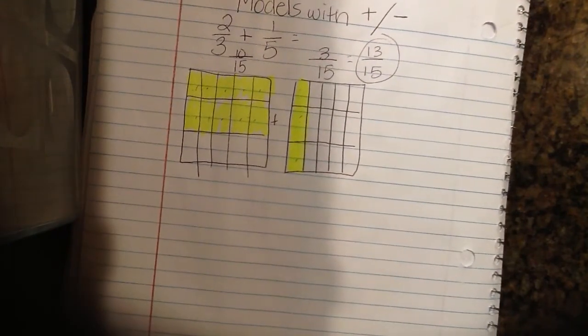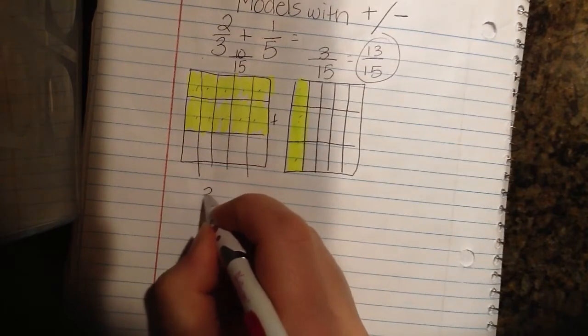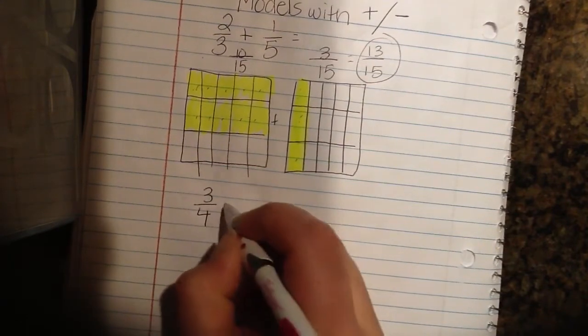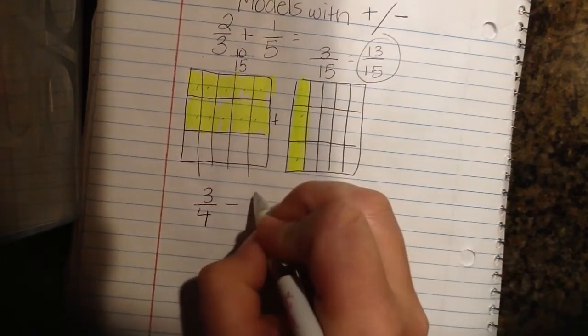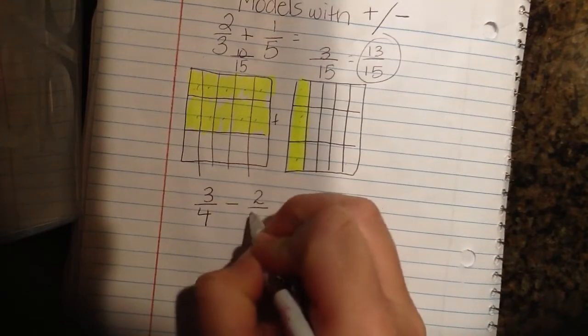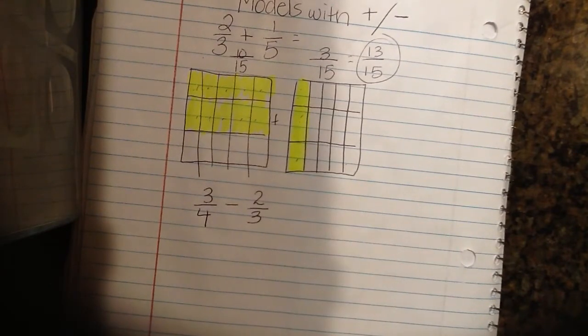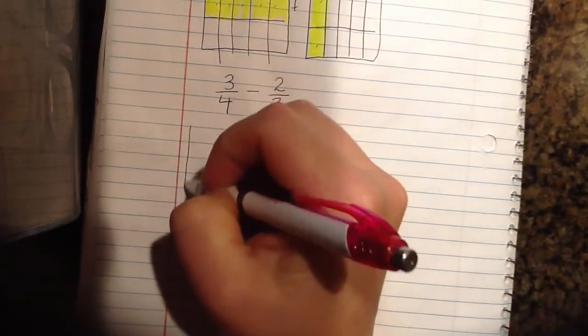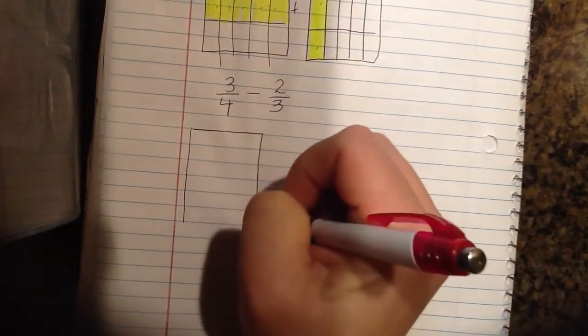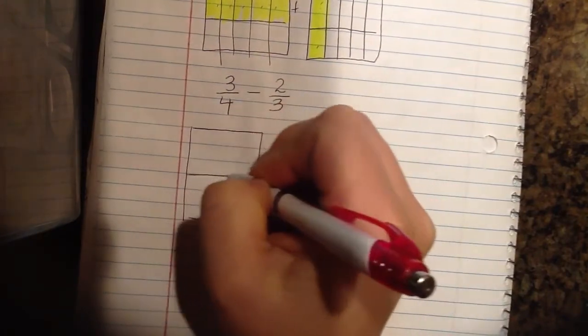I could do the same exact problem. Well, let's do a different one. Let's do 3/4 minus 2/3. Well, let's see what I get. I'm going to draw a rectangle. I'm going to cut them up into fourths.